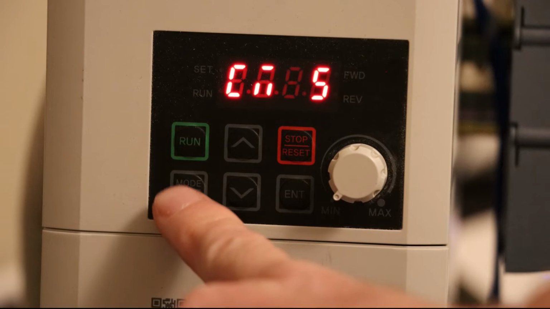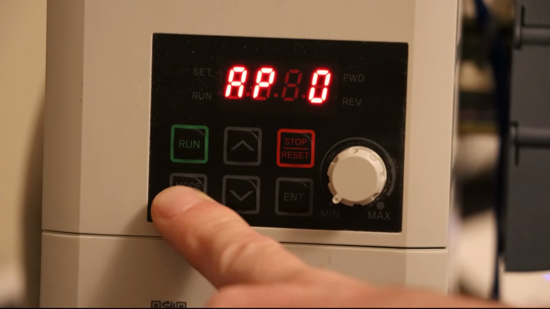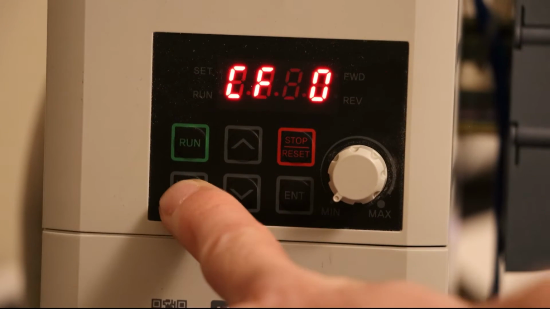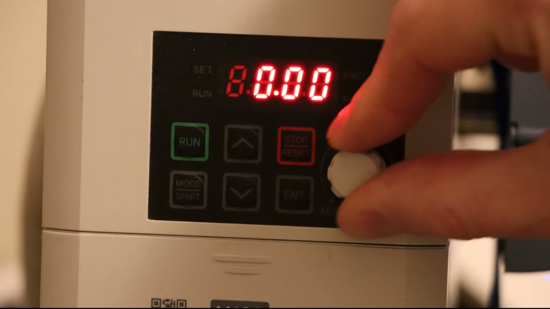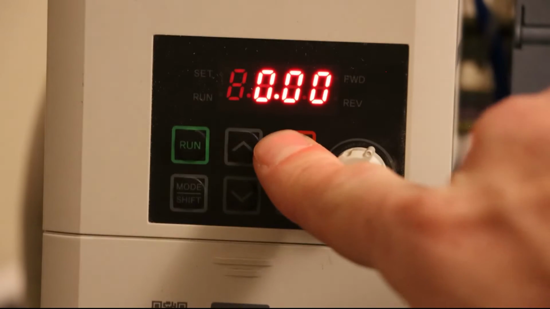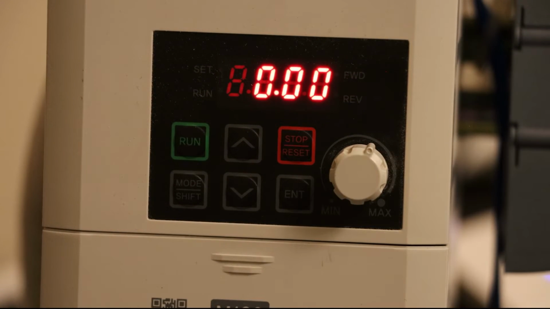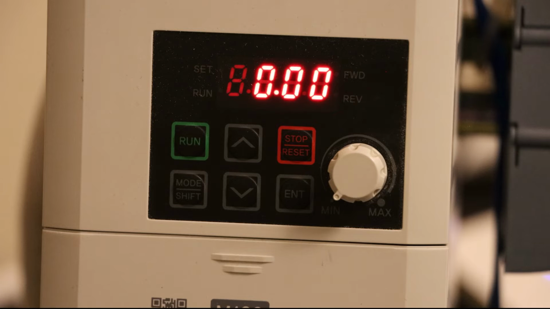And we can come back out of that CM menu, cycling through back to here. And now the VFD is technically all set up for Modbus. It's not listening to anything from the pot. It's not listening to any of the buttons. So that's a good start. Let's have a look at how to actually wire this thing up now.